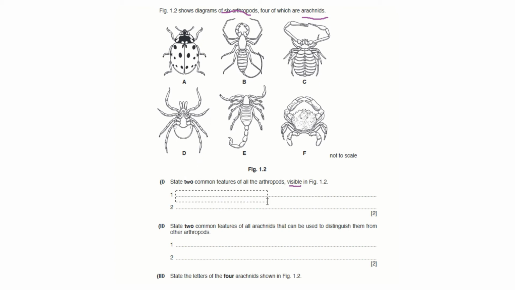My first choice here would always be that they all have an exoskeleton. They have this hard outer shell, which is common for all arthropods. You could also say they all have 6 legs or more, but I would like to go for they all have segmented legs. You can see all the legs have segments on them. So that will go for all arthropods.